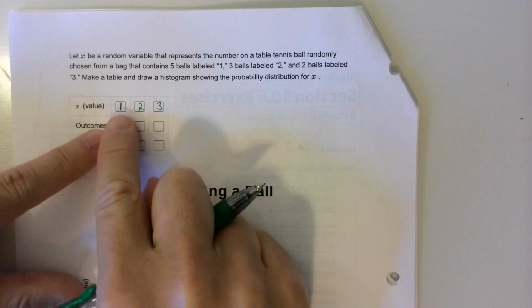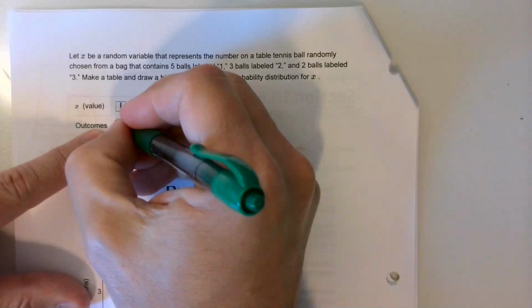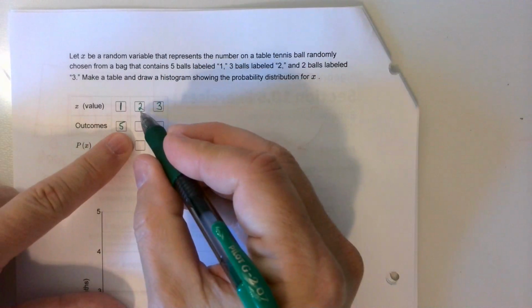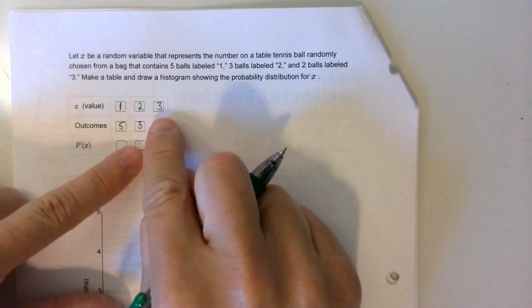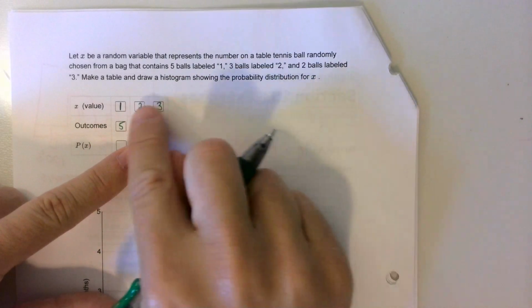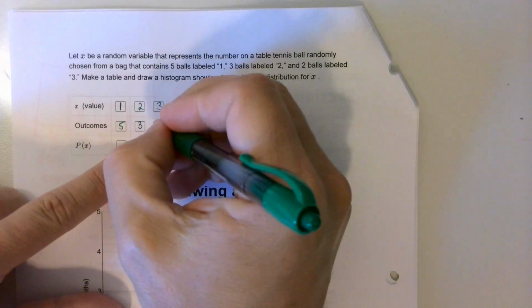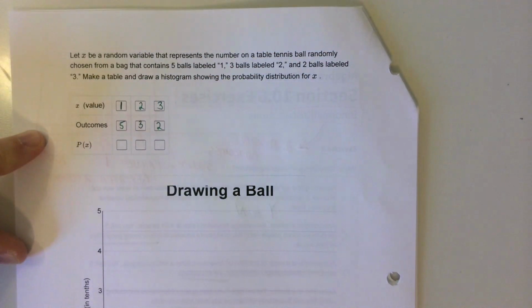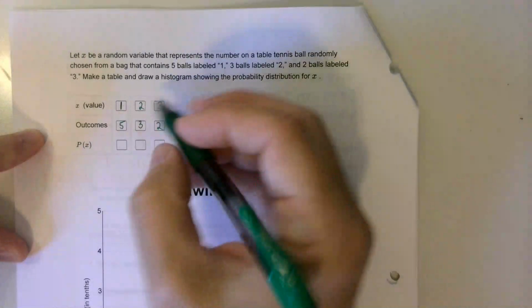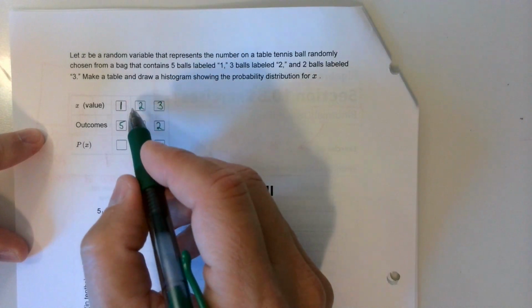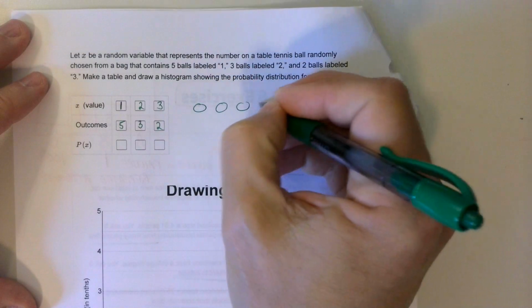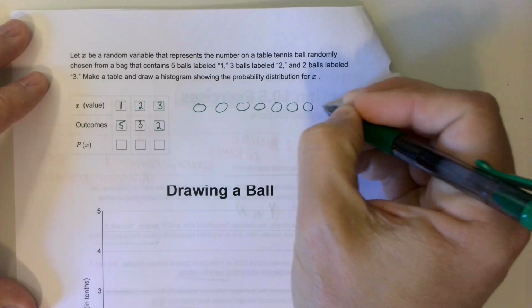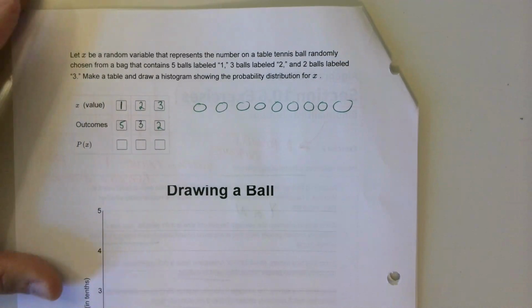The outcomes, how many balls were labeled 1 would be 5. How many balls were labeled 2? It says there's 3 balls labeled with a 2. And how many balls are labeled 3? It says that there are 2 balls labeled 3. Good deal. So let me draw the picture out. So 1, 2, 3, 4, 5, 6, 7, 8, 9. The 9 ping pong balls.